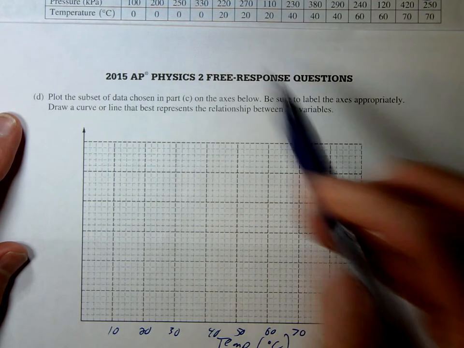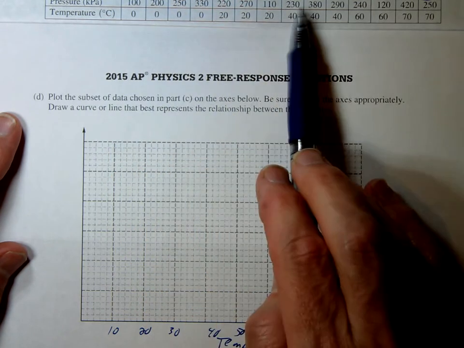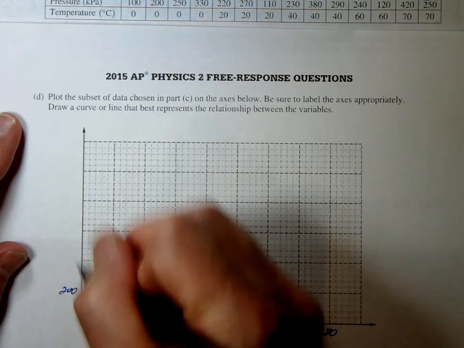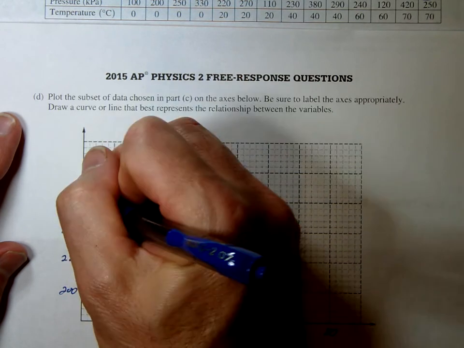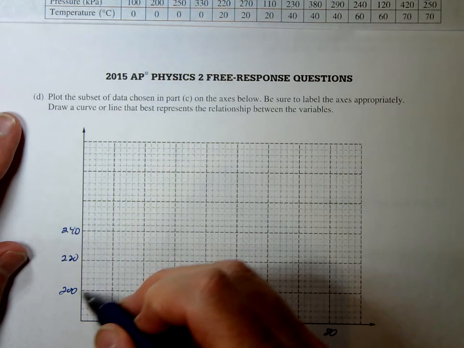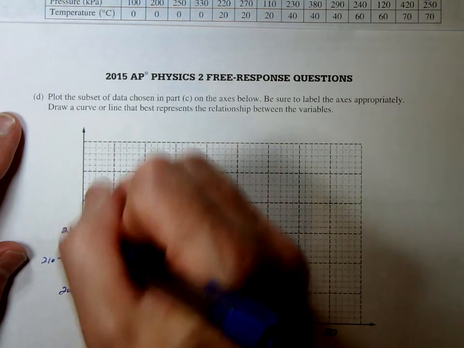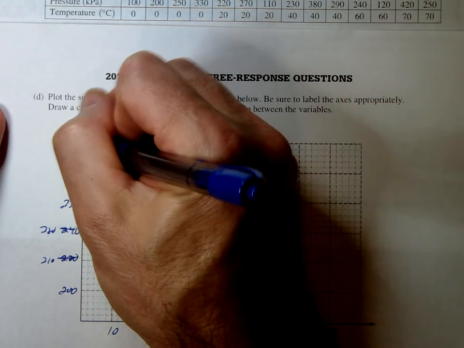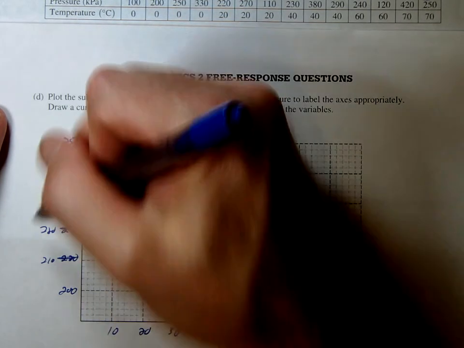And then our pressure, we got 200, 220, 230, 240, 250. So we'll just go 200, 210, 220, 230, 240, 250. There we go. Use a pencil on your FRQs.